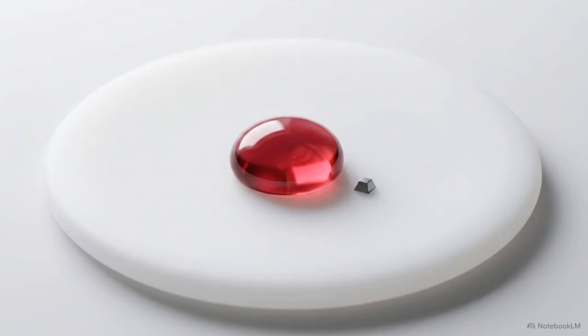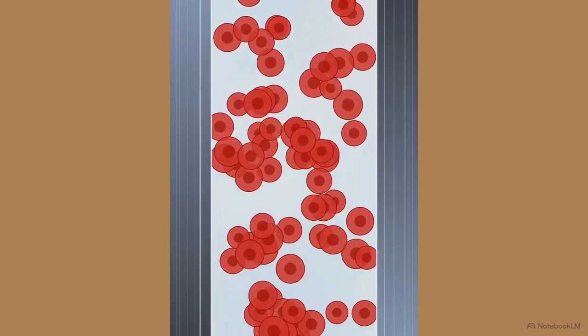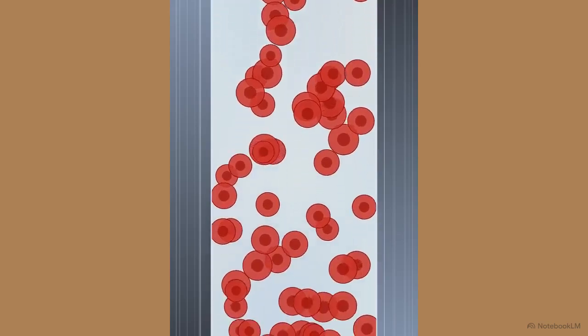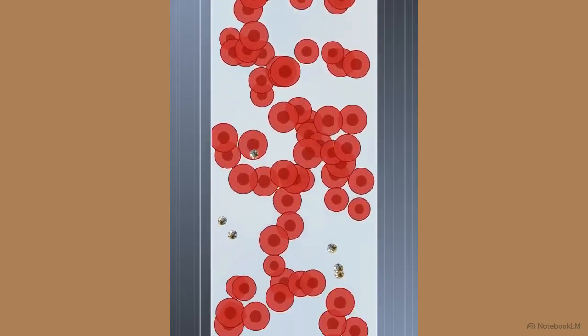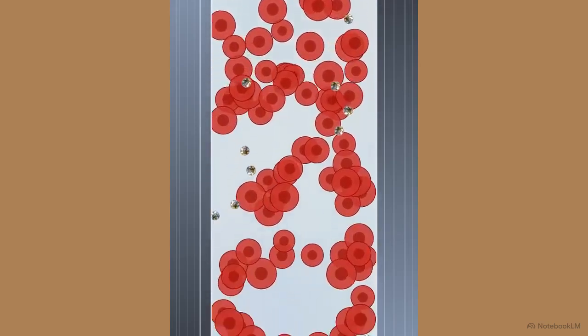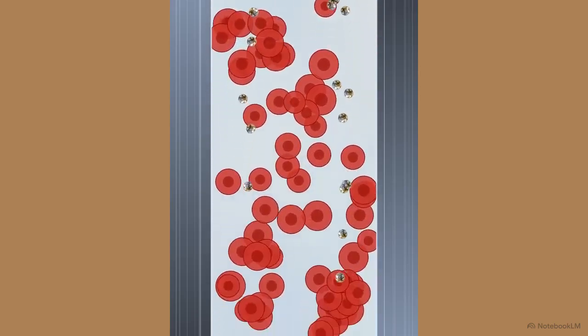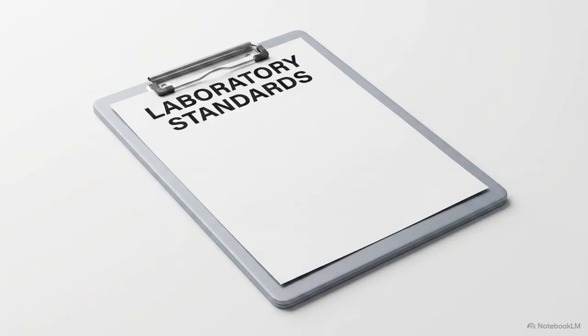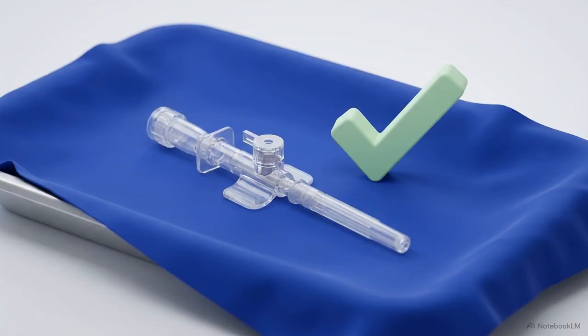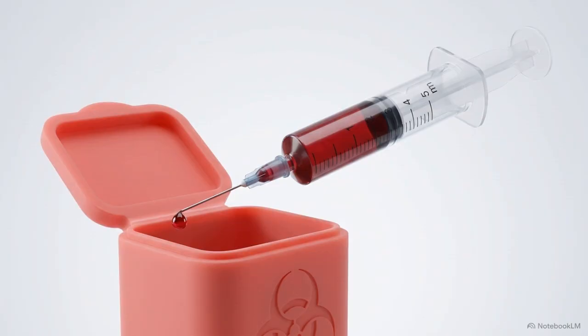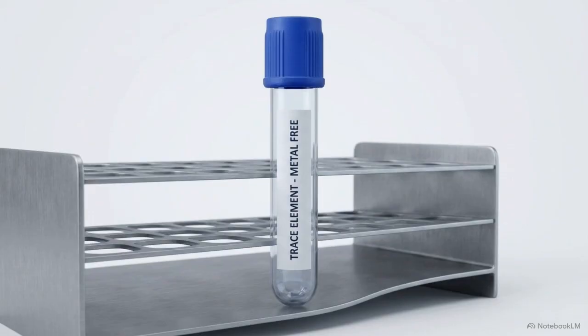However, the measurement is highly sensitive to environmental contamination. Because molybdenum is a component of stainless steel, a standard phlebotomy needle can physically shear metal atoms into the blood sample, resulting in a falsely elevated reading. Accurate measurement requires a strict protocol, using a plastic cannula, discarding the initial flush of blood, and collecting the sample in a metal-free royal blue top trace element tube.